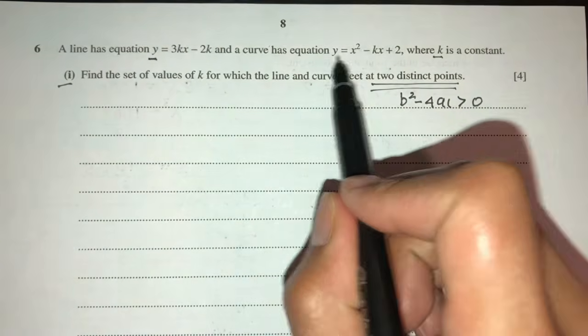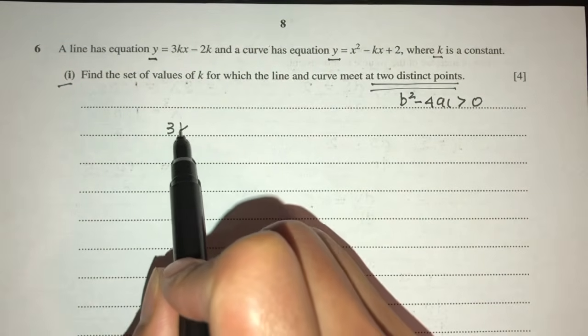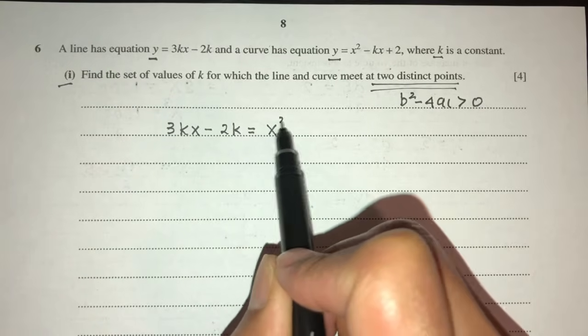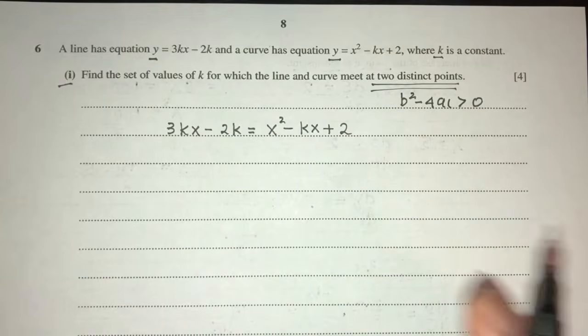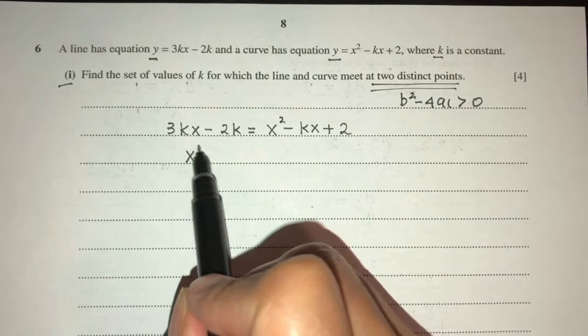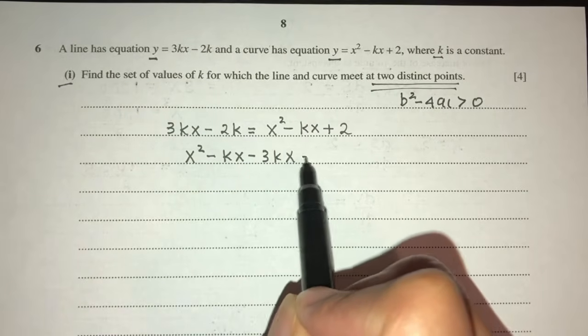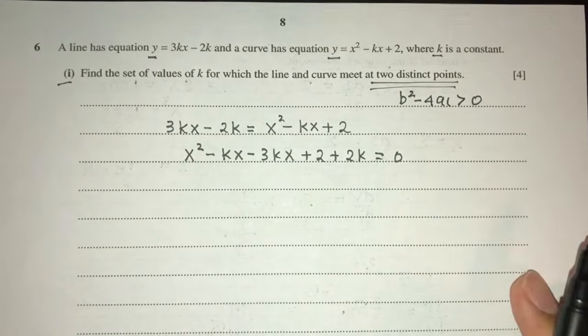Here we have y and here we have y. Let's replace on both sides. On one side you will have 3kx minus 2k is equal to x squared minus kx plus 2. Now let's send everything to one side. You will have x squared minus kx minus 3kx plus 2 plus 2k is equal to 0.